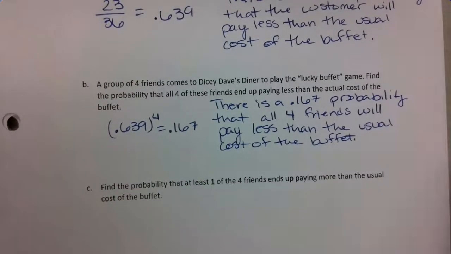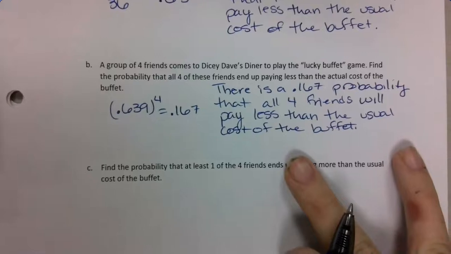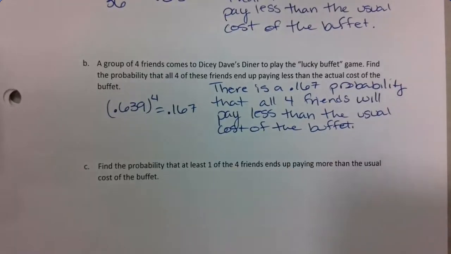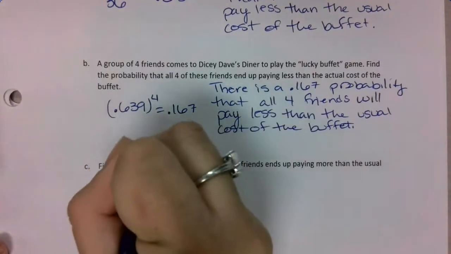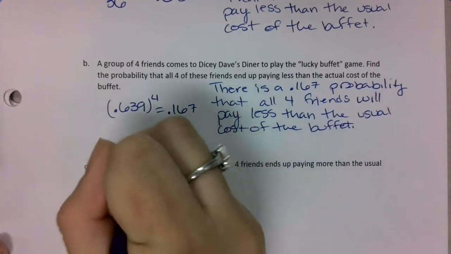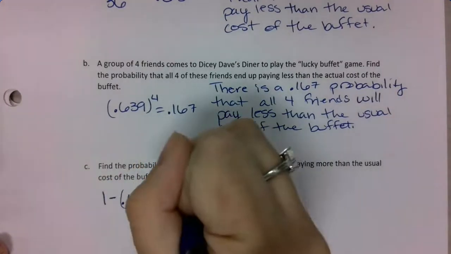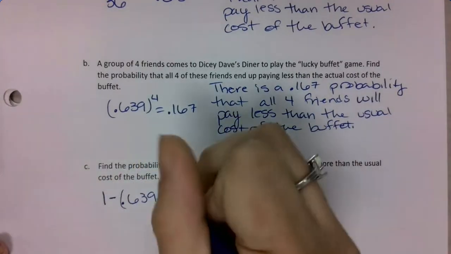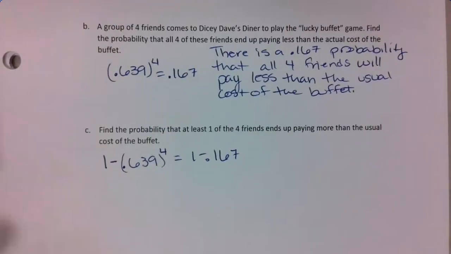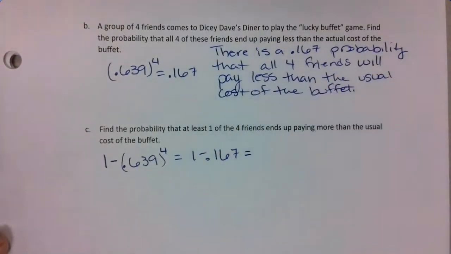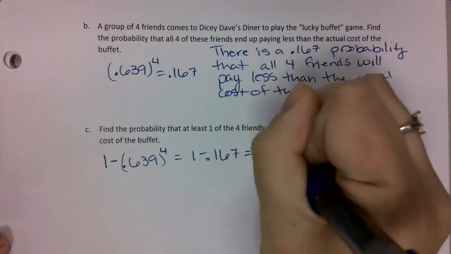C wants me to find the probability that at least one of the 4 friends ends up paying more than the usual cost of the buffet. So because I'm looking for 1 friend specifically, I can either do 1 minus 0.639 to the 4th power, or I know that 0.639 to the 4th power is 0.167, so I could just subtract that, which gives me 0.833.